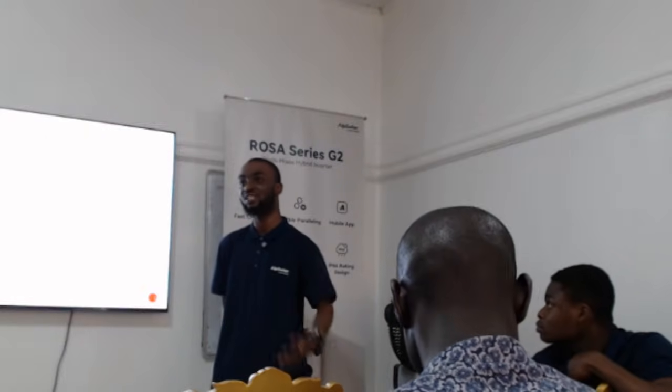Please, you said the reverse connection protection was for the PV side. Is it also on the battery side? It's not yet on the battery side, but we have taken this feedback to our R&D, and they're helping us to develop it for our next consignment.